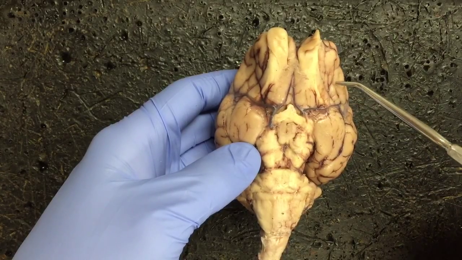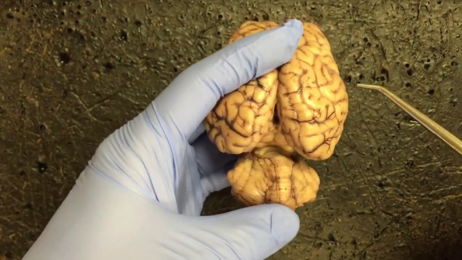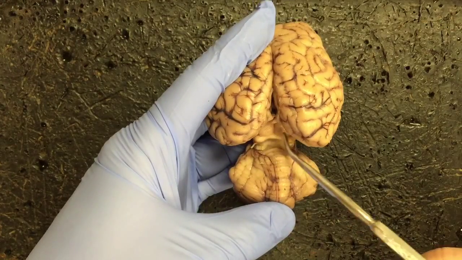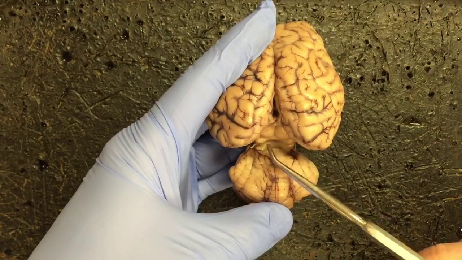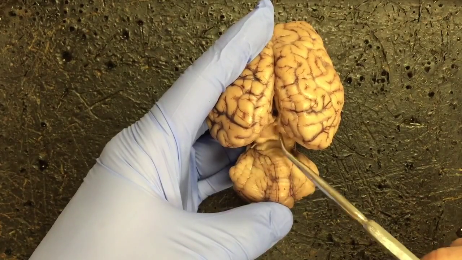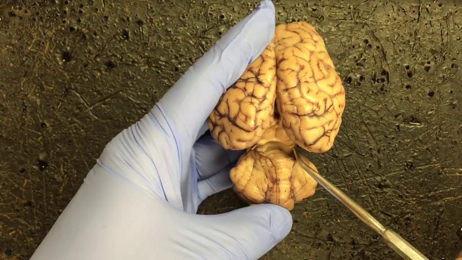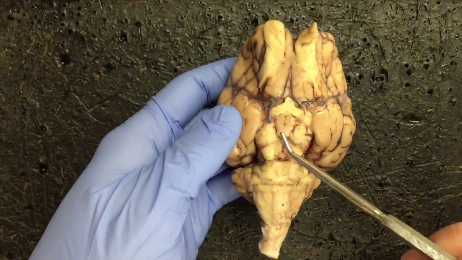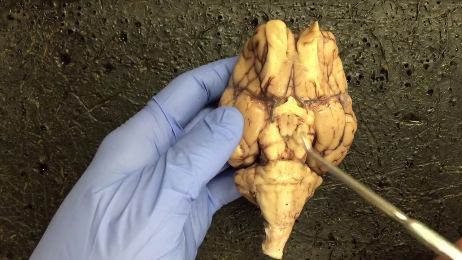To see the superior and inferior colliculus, we'll have to flip back over to the dorsal view and gently pull apart the cerebrum from the cerebellum. You can see two pairs of knob-like structures. They're collectively the corpora quadrigemina, but these two right here are the superior and these two are the inferior colliculi. Going back to our ventral view, these two structures right here would be the mammillary bodies.